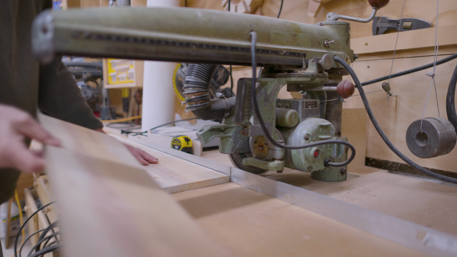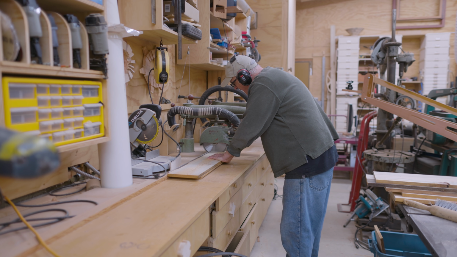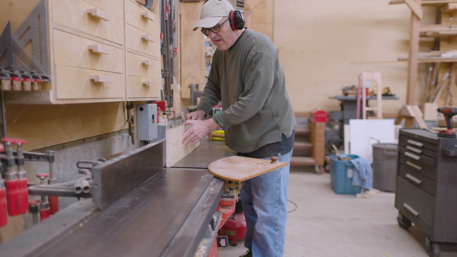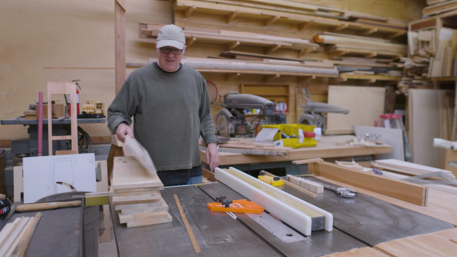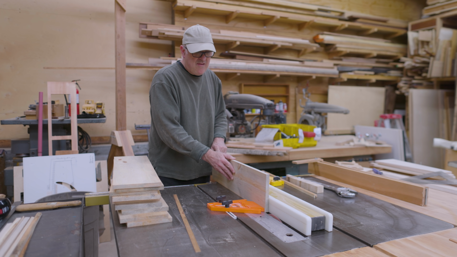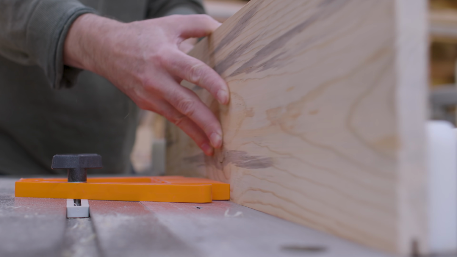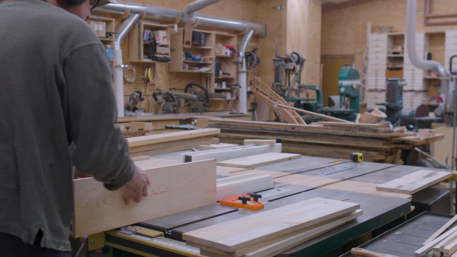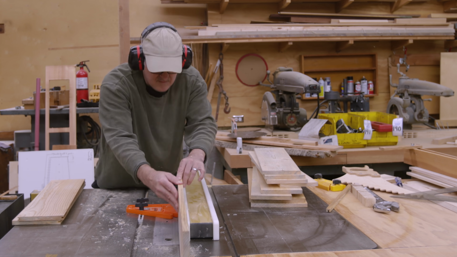So first I planed and jointed the pieces to get them cleaned up. Then I cut them to a length for the panels I was going to make. And I cleaned up the edges. I might have been able to get away with just gluing the pieces together the way they were. But what I ended up doing was cutting a spline into each seam. This would help the pieces go together and be planar with each other.